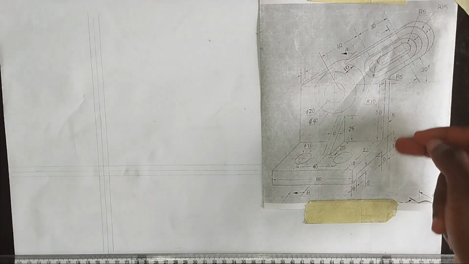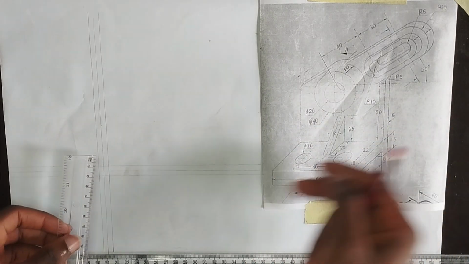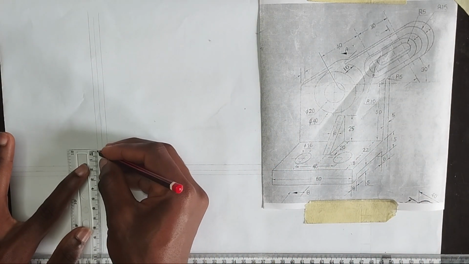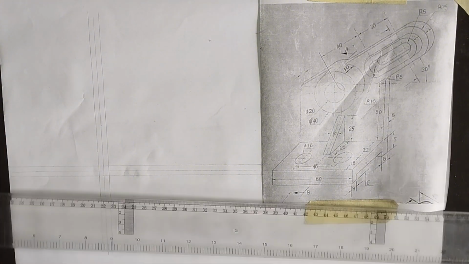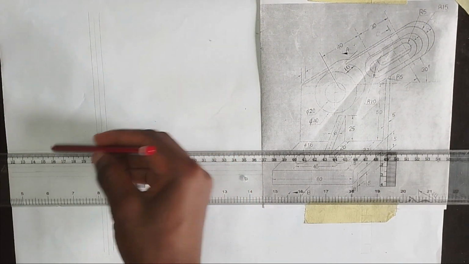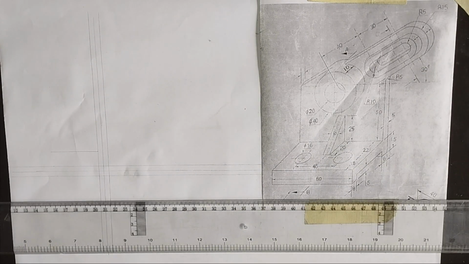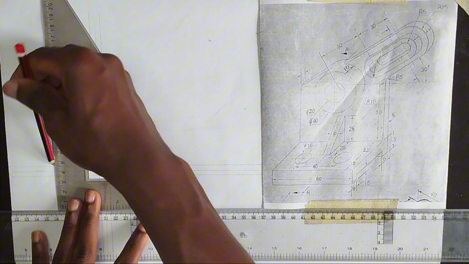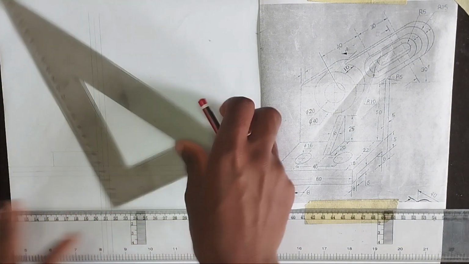And then we have been given 15 millimeter height at this particular point, so I'm going to pick a height of 15 millimeter also at this particular place. So making use of 15 millimeter height, I'm going to draw a straight thin line like this. Then at this point of 45, I'm going to draw a straight line upward.